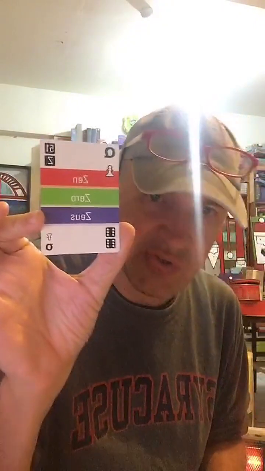Okay. Next, we got Zen, Zero, and Zeus. I immediately think Zero. We do have numbers already, but I think Zero. Yeah, I think the problem with Zen is it's hard to interpret a Zentangle.